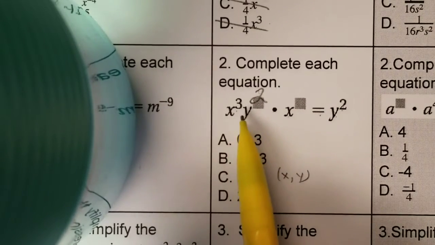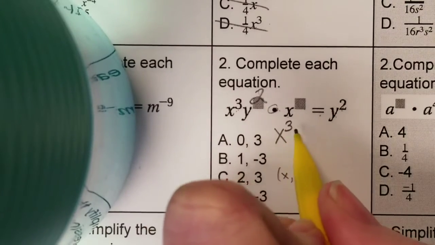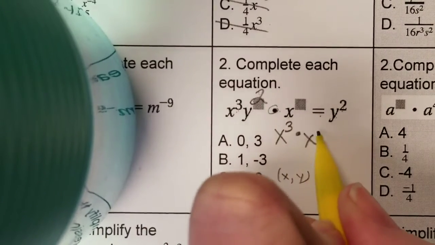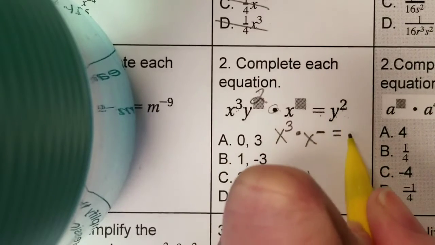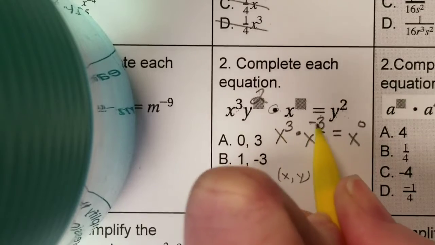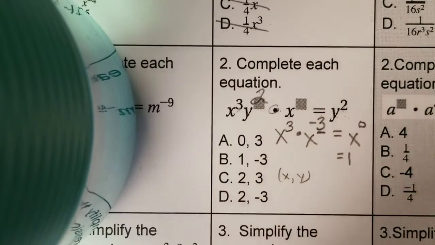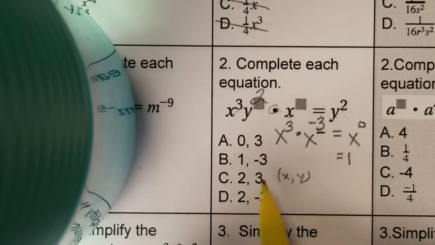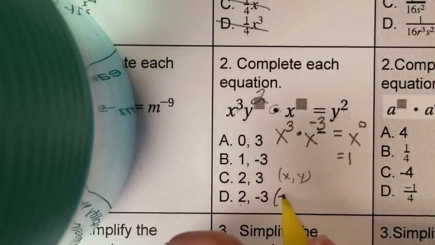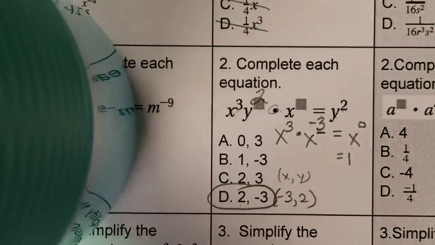Now, if I look at this, I'm going to multiply like bases, so it's x cubed times x to what power is going to give me, since nothing's here, x to the 0. I know it's a negative 3, because 3 minus 3 is 0, because anything raised to the 0 power is 1, and that's what that would be. So I know that my x is negative 3 and my y is 2. Personally, I would have written this as negative 3, 2, but they did not.